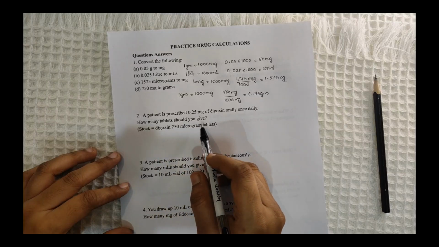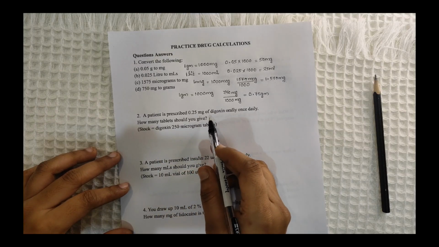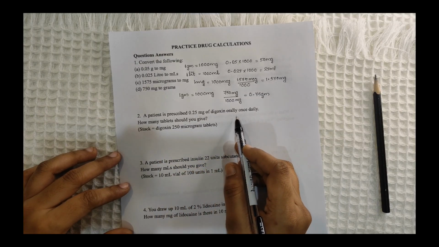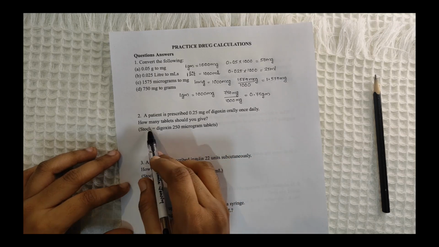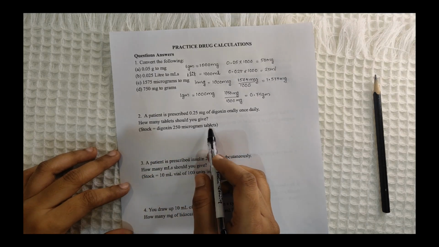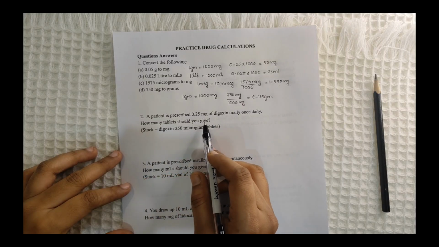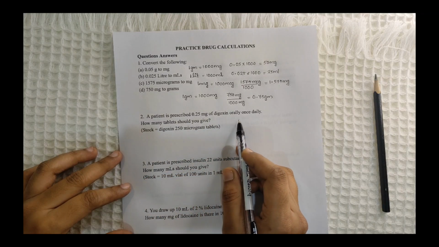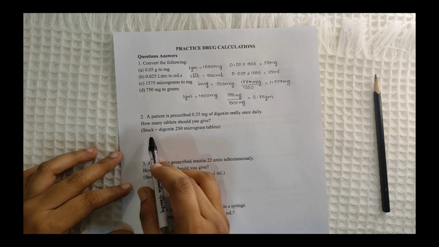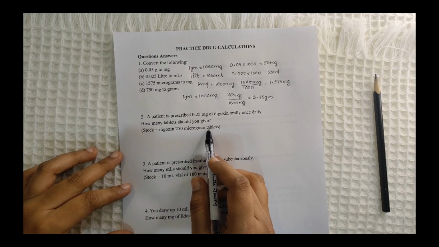A patient is prescribed 0.25 milligram of digoxin orally once daily. How many tablets should you give? The question is, a patient is prescribed 0.25 milligram of digoxin orally once daily. How many tablets should you give?